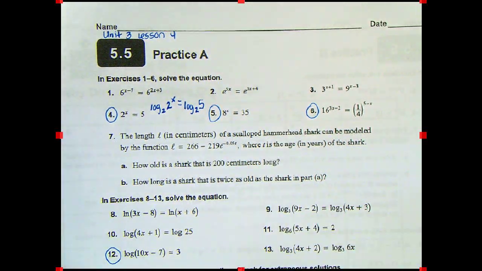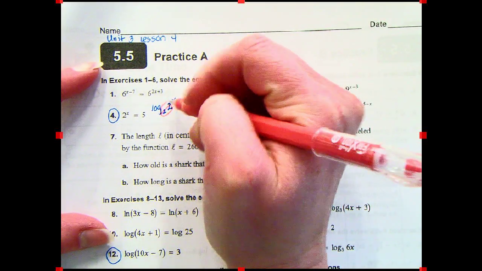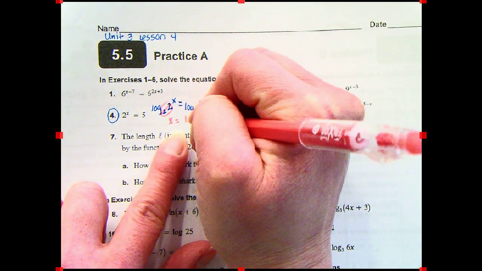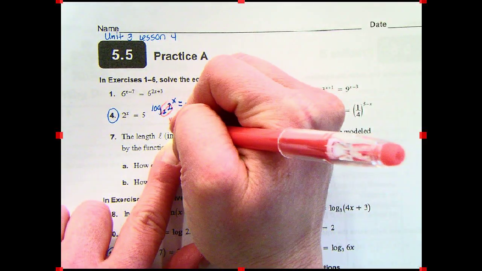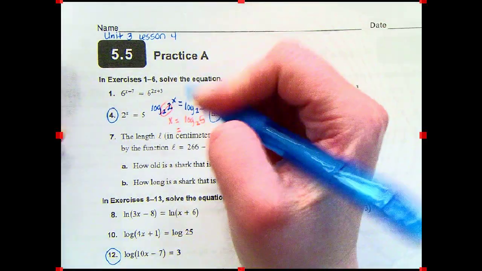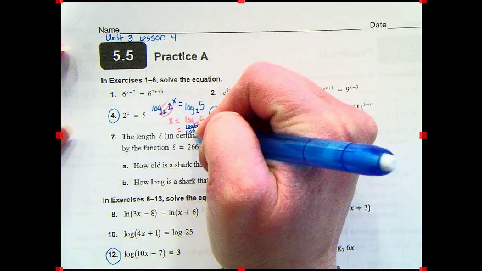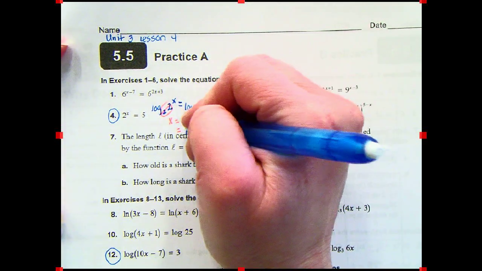And when I do that, then you have to think of our other properties, how when these bases match, they undo each other, and then the exponent would drop down. So now x is equal to log base 2 of 5. And at this point, I'm going to type it into my calculator. Log base 2 of 5, when you type it into your calculator, it's always log of the big number divided by a log of the base, the smaller number.